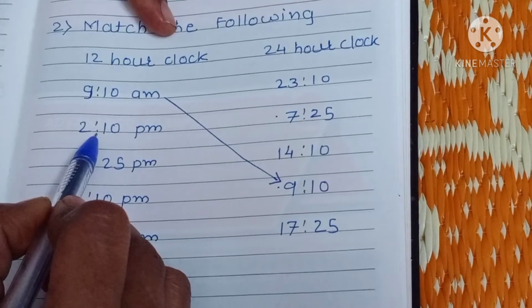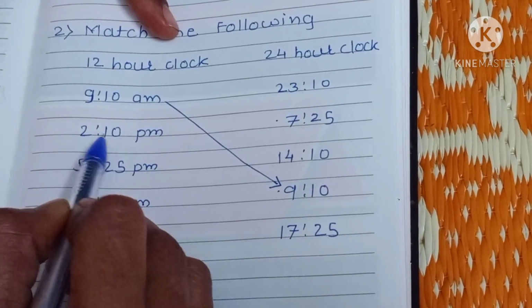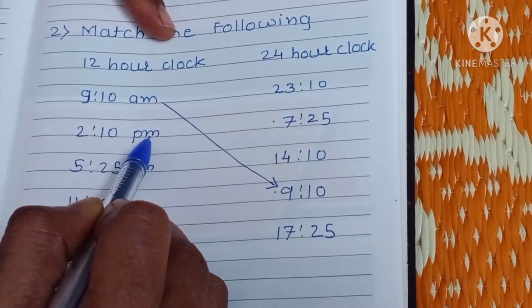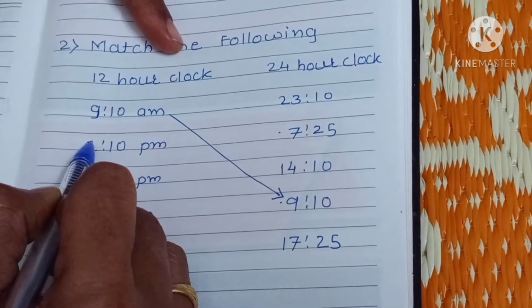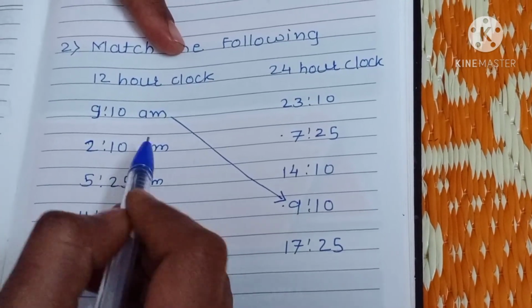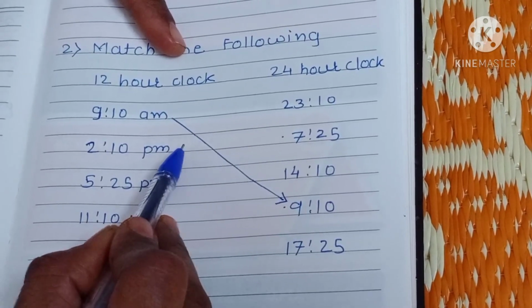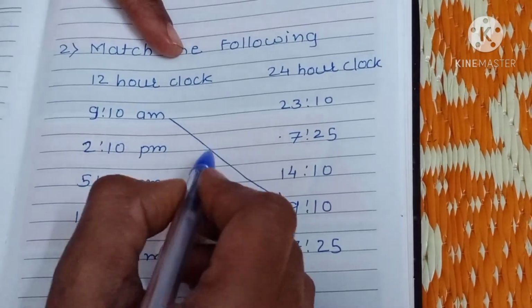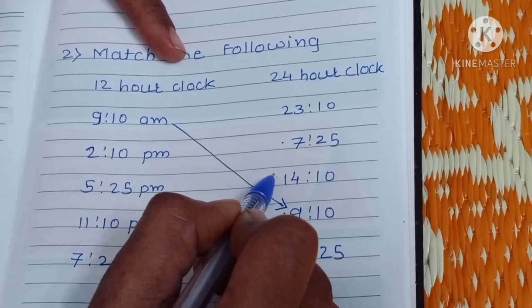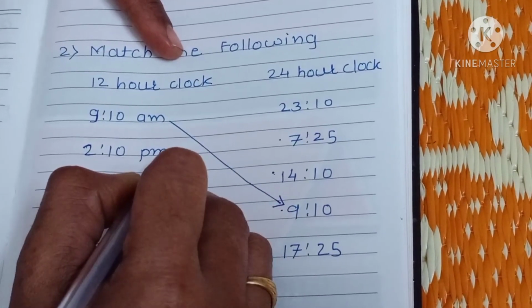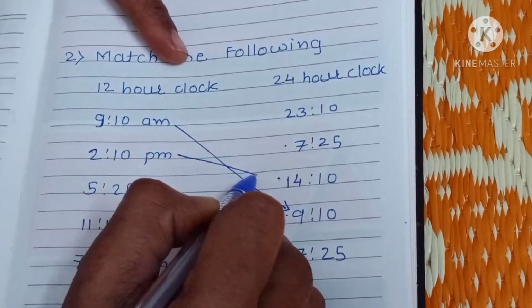Now let's go to the next, 2:10 PM. 2:10 PM means 2 hours after 12, so you have to add 12 and 2. 12 and 2 is 14. So here it is 14:10. So these get matched.